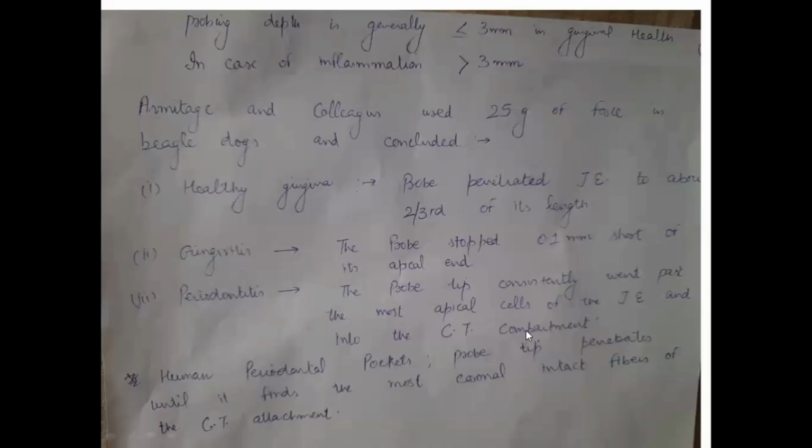But when there is inflammation of the periodontium, when the connective tissue is inflamed, when the connective tissue fibers are being destroyed, then the tissue cannot offer more resistance. So the probe tip goes consistently past the most apical cells of the junctional epithelium, and it goes into the connective tissue compartment. In human periodontal pockets, the probe tip penetrates until it finds the most coronal intact fibers of the connective tissue attachment. Now, what are the factors which affect the probing?